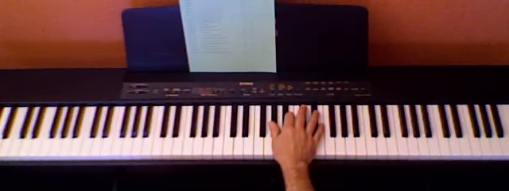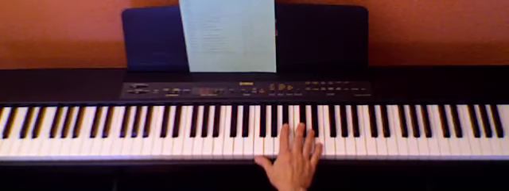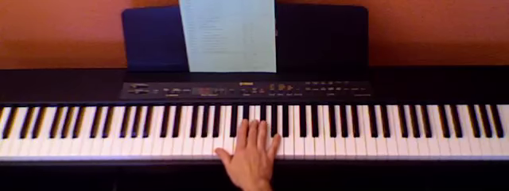The next pitch is G sharp. In this case it's a G, B, D, so the D gets sharped. And the last pitch is A sharp. It's an A, C, E, so the A gets sharped and the C gets sharped. Here's what the scale of triads in B major sounds like.